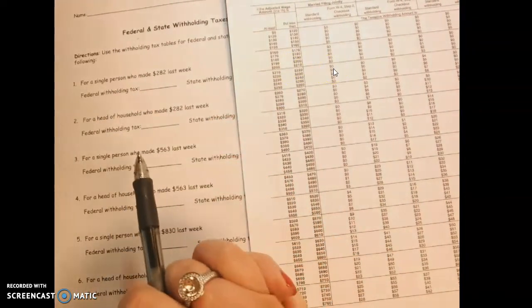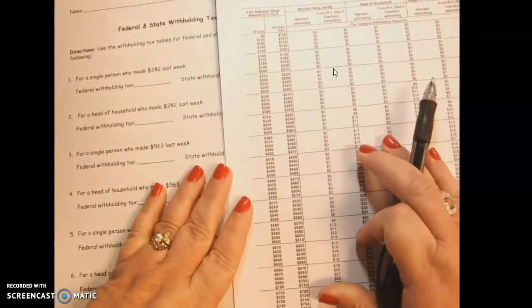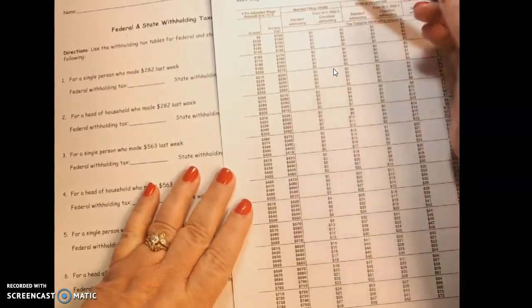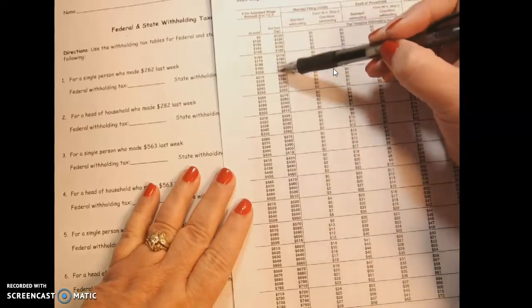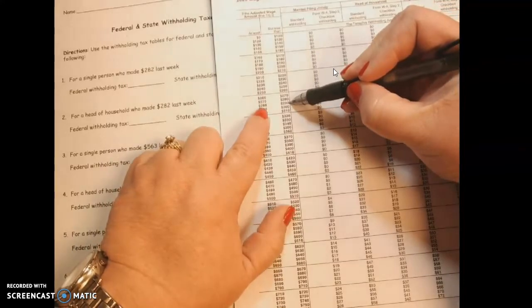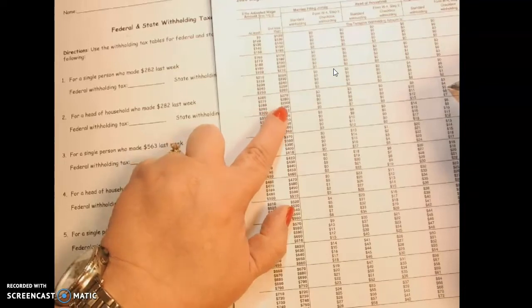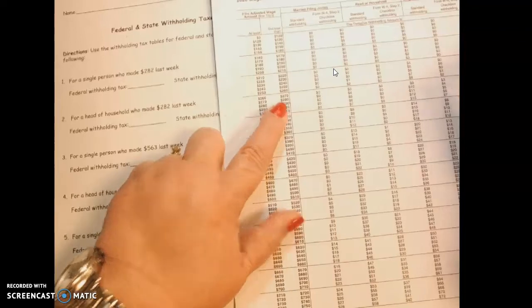So what we're going to do, it says, for a single person who made $282 last week, this is what you filled out on your W-4 that we talked about. You're a single person, okay? So we're going to come here, weekly federal, you made $282. We can find it right here, $280 to $290, okay? And you're single, so we're going to come over here. And how much is going to be withheld? $5.